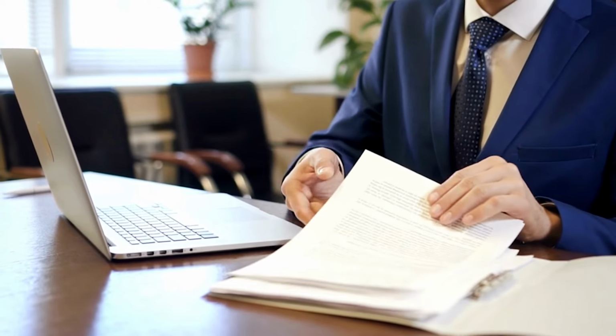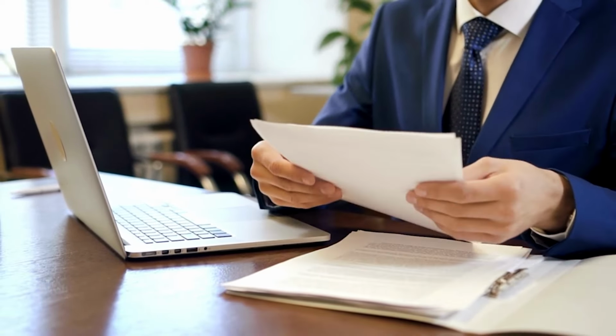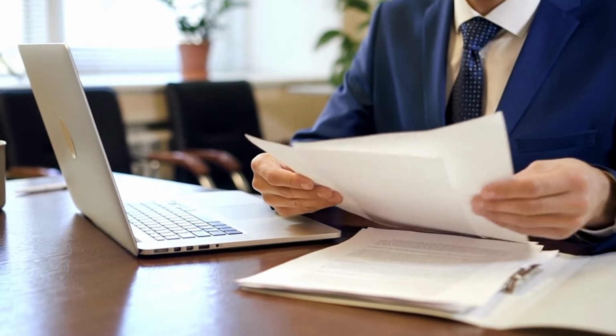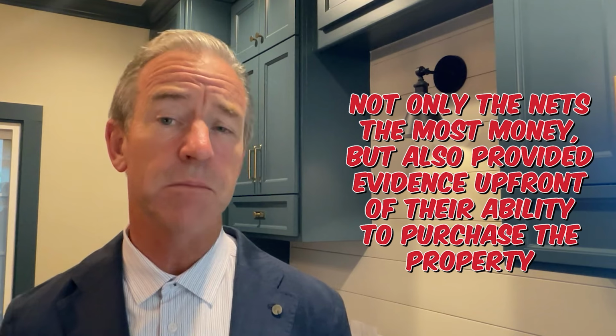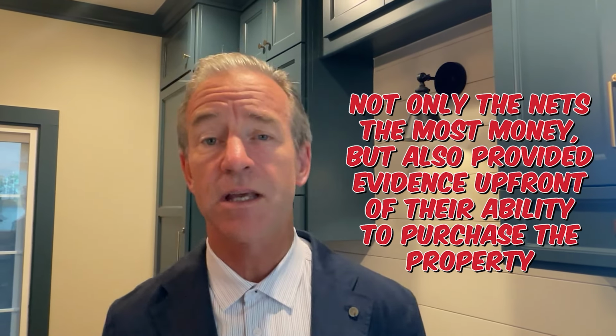This is typically provided with the offer along with a pre-approval letter so that the seller is aware of the buyer's capacity to perform before acceptance. This is significant since in our current market, the seller may have several offers to choose from, and the seller is likely to choose the offer that not only nets them the most money, but also provided evidence upfront of their ability to purchase the property.